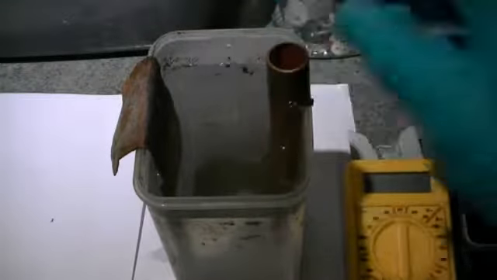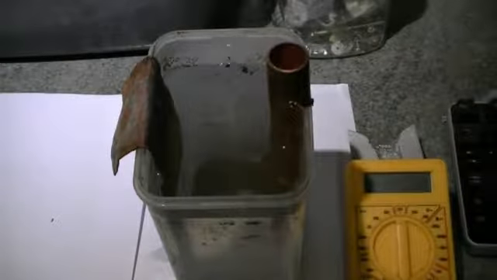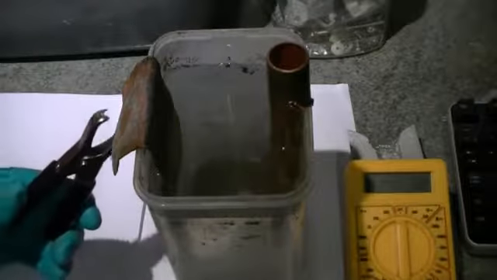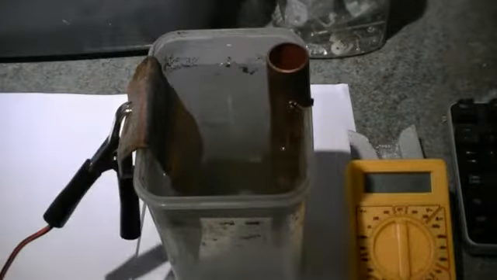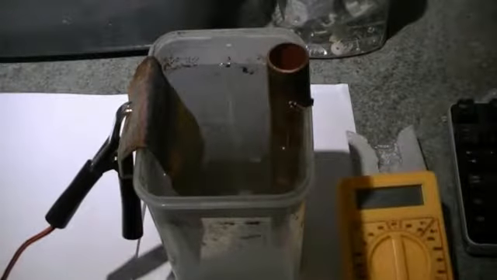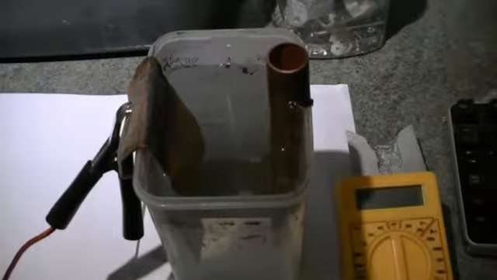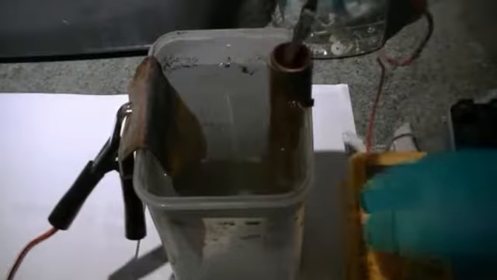With our copper electrodes partly submerged, the next step is to hook up our DC power supply. We're going to connect the negative terminal to our copper cathode. This happens to be the tube that we've opened up. And the positive terminal we're going to connect to our other copper tube, which is going to act as our anode. Now we're going to turn our DC power supply on.